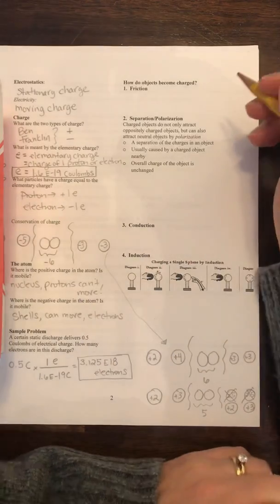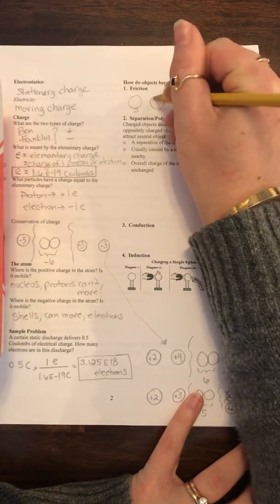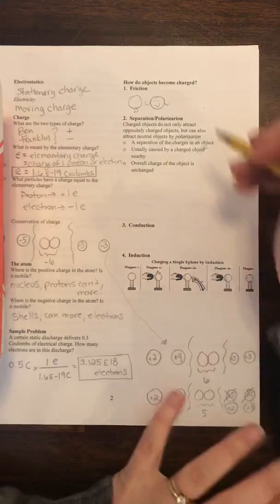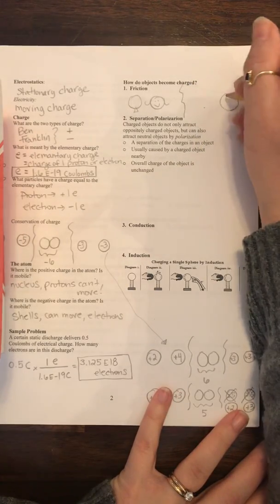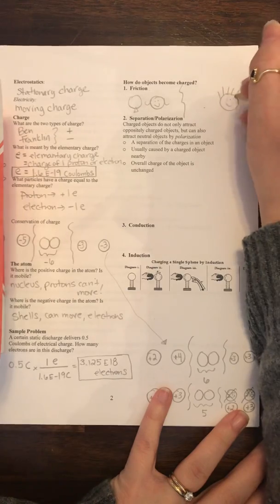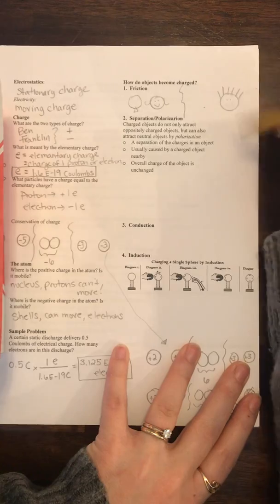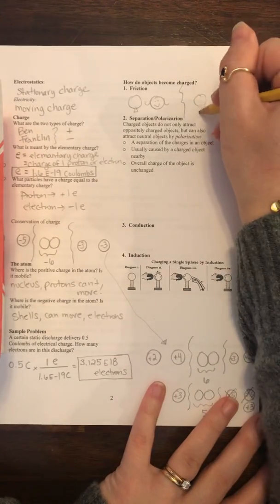If we were in class, I would show you, okay, here's a balloon, and here's me. Nice, wonderful hair, okay? If I take that balloon and I rub it on top of my hair, here's what you would see, okay? Maybe I wouldn't be smiling. Maybe this would be more like meh. And then what would happen to the balloon?